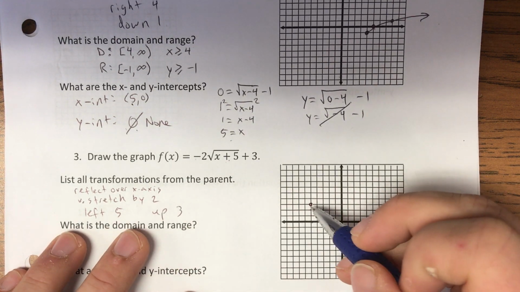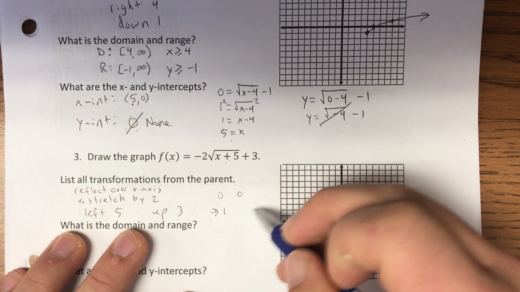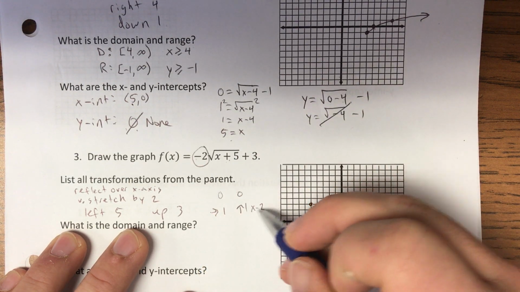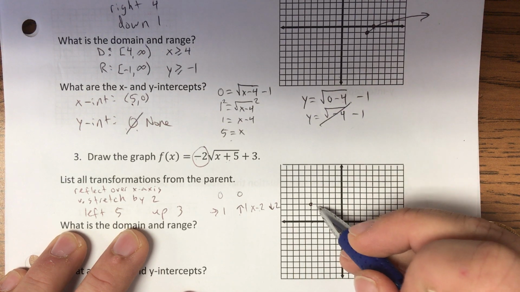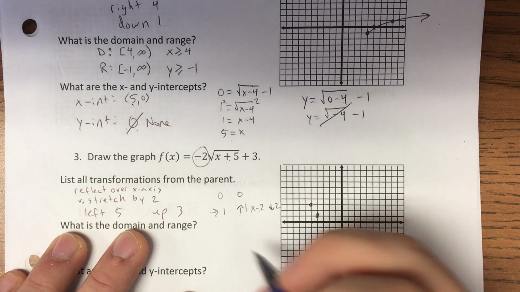And then this one's going to be going down. As a reminder, from my starting point, when I go right 1, normally we go up 1, but on this one we're going to multiply by the stretch of -2, so we're actually going to go down 2. So we'll go right 1 and down 2. And you can always use your calculator for this as well. Graph it in your calculator.